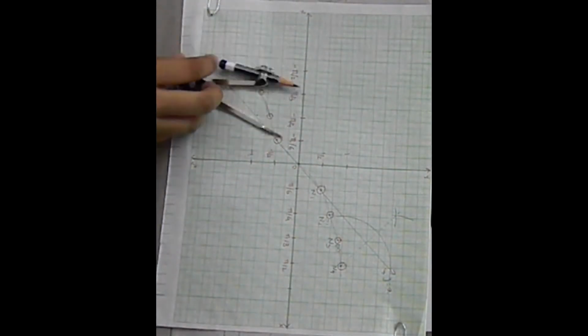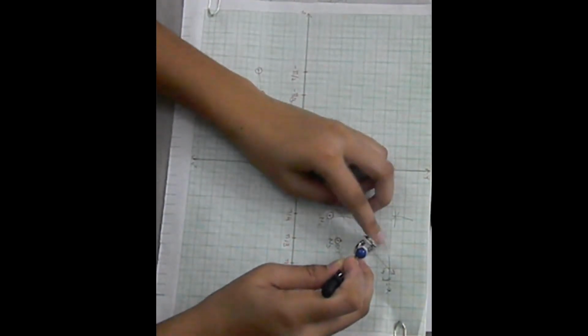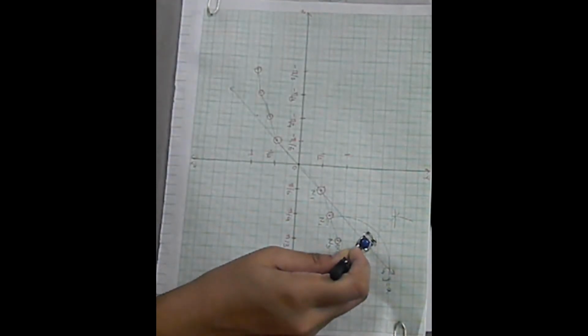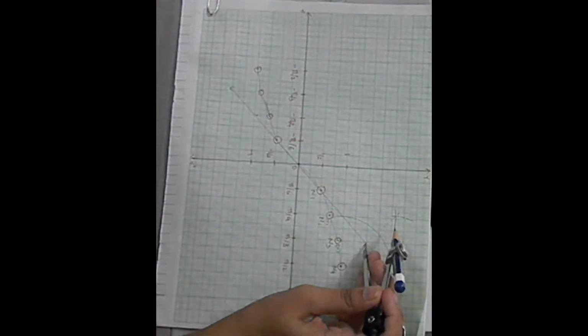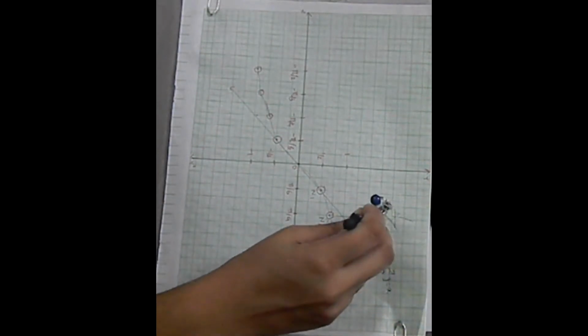What you have to do is you have to measure the distance of N4 from the line y equal to x. You mark this distance and again you place your compass on the line and mark again the same distance.